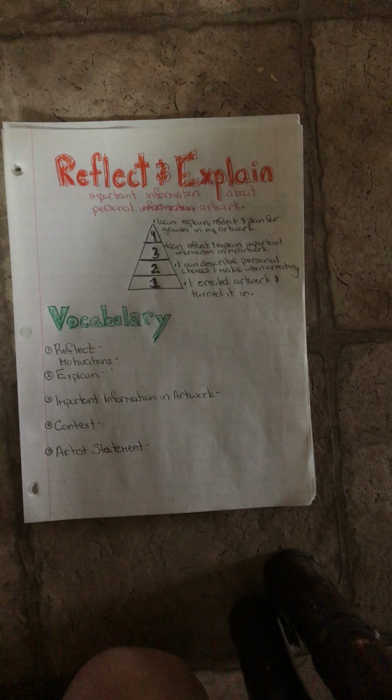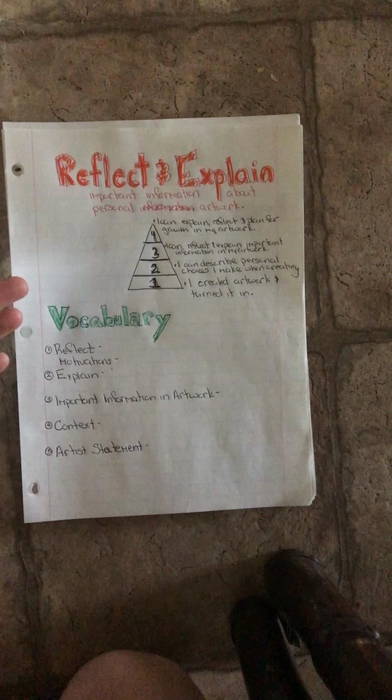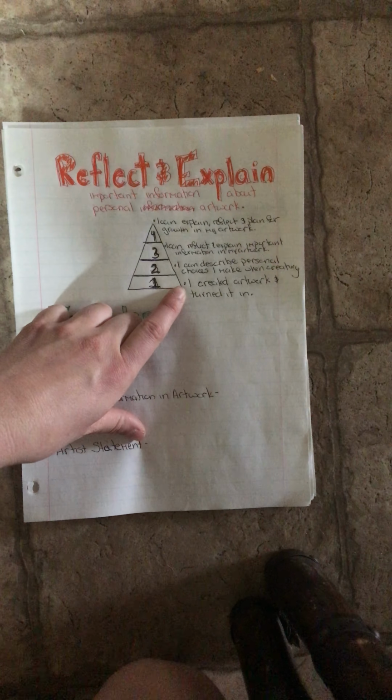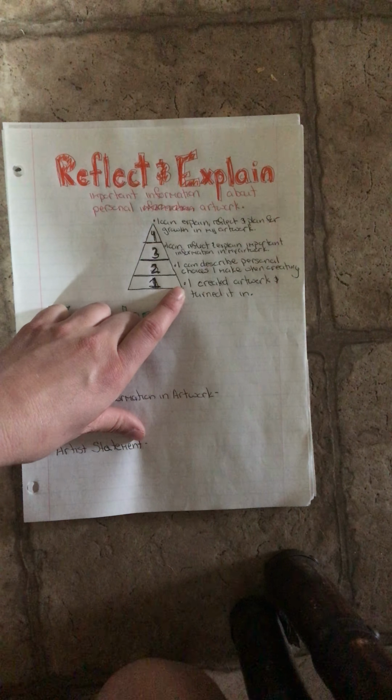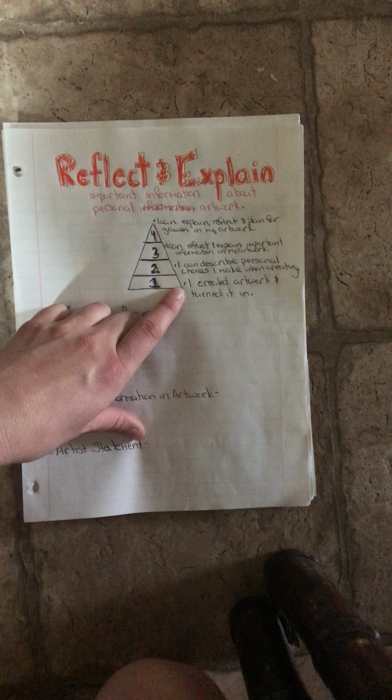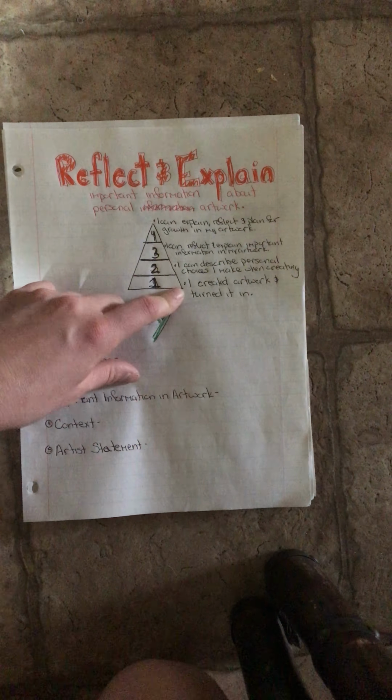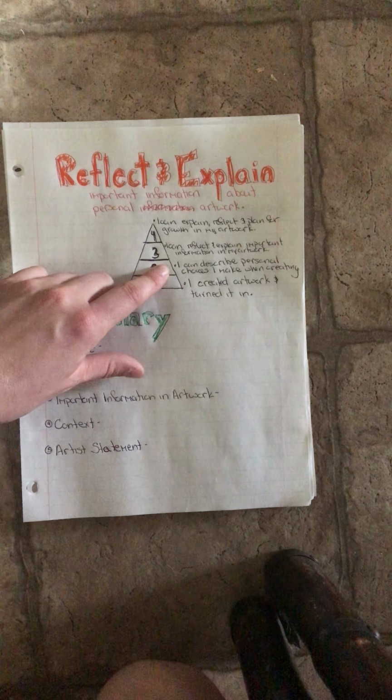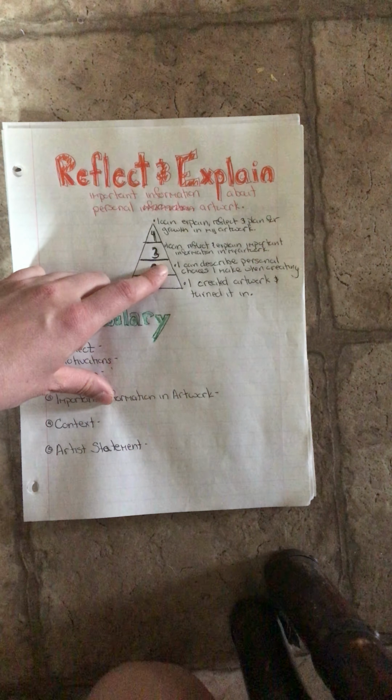So there are 4 steps to reflecting and explaining important information about personal artwork. The first thing you need to do is create your work, and I will know that you did that by you turning it in physically. And then you're going to be able to describe personal choices you made when creating art.